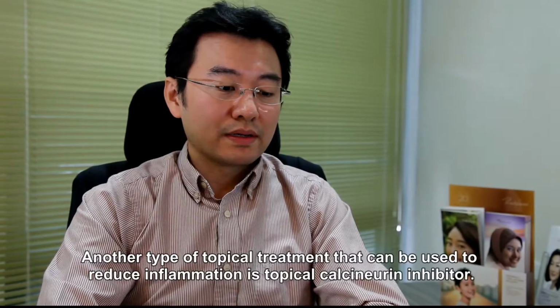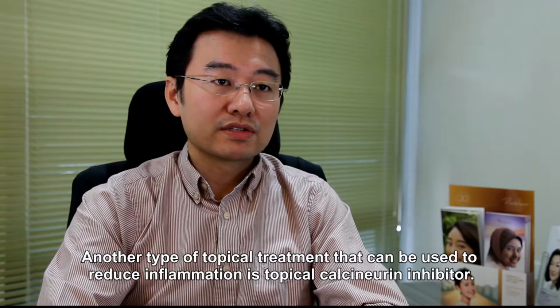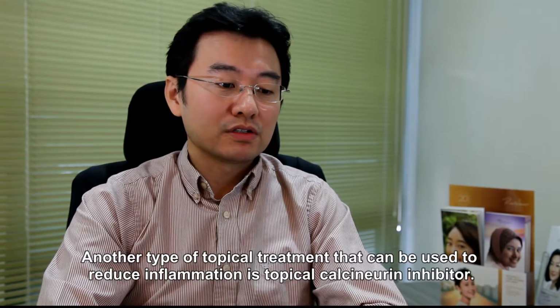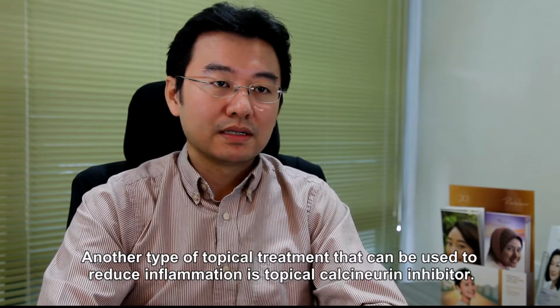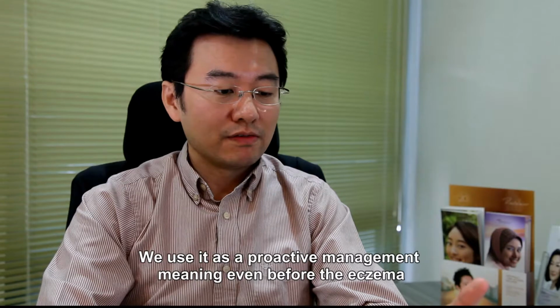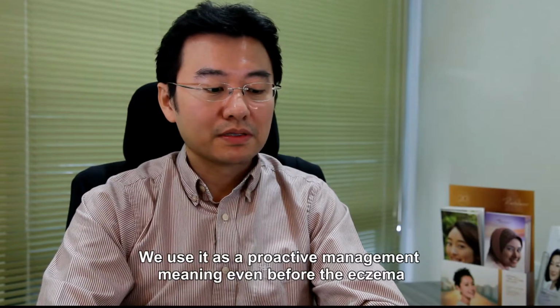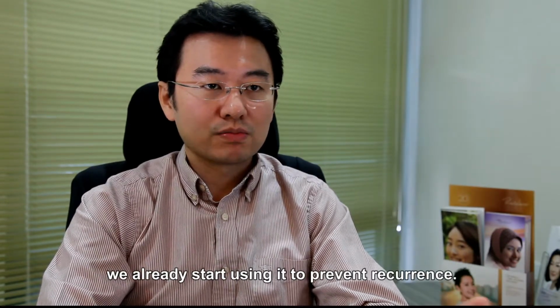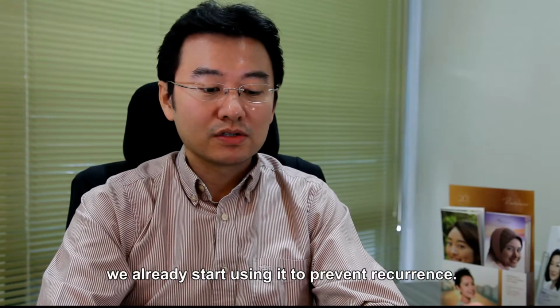Another type of topical treatment that can be used to reduce down inflammation is what we call topical calcineurin inhibitor. We use it as a proactive management, meaning even before the eczema happens or relapse, we have already started using it to prevent eczema from continuous recurrence.